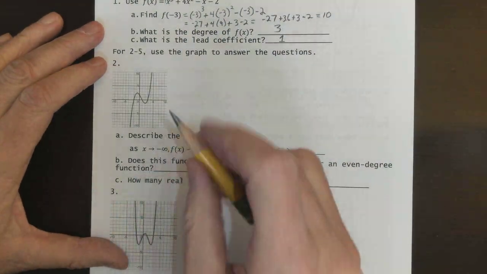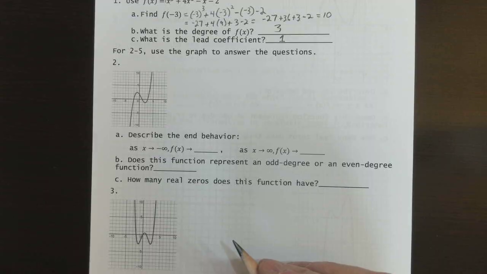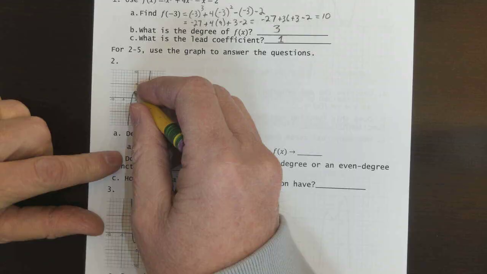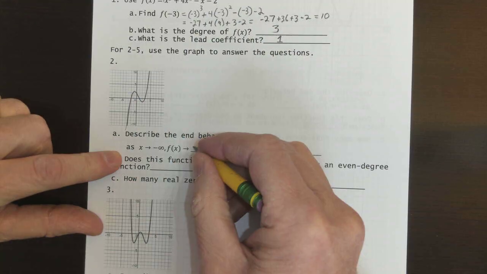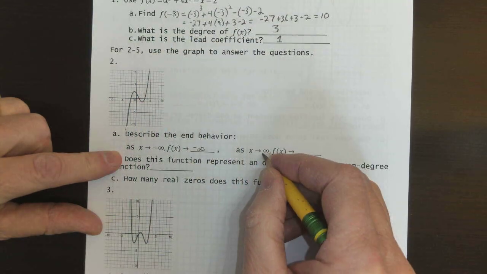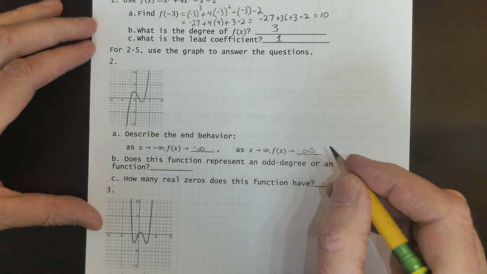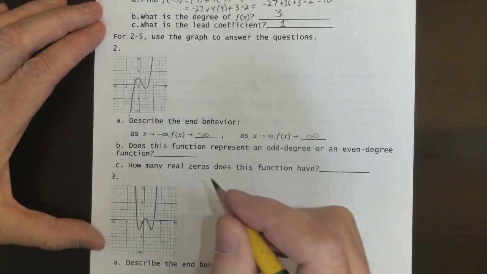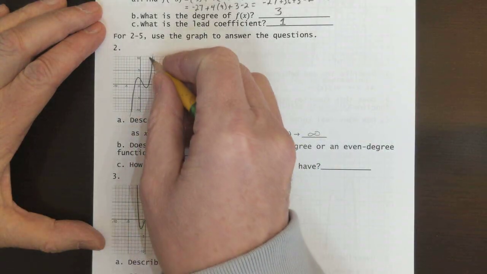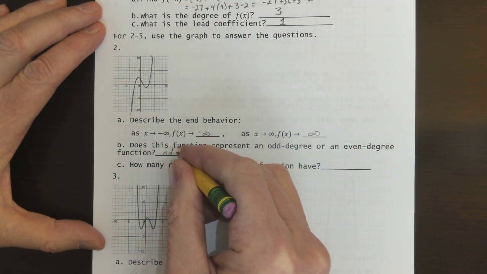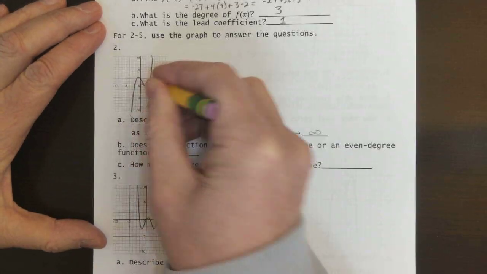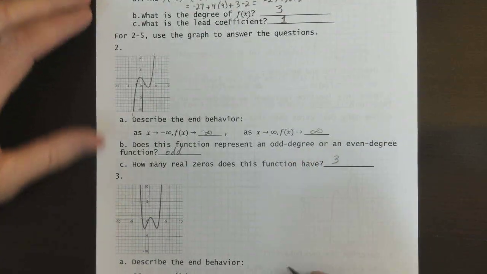All right, so use this graph to answer the questions describing the end behavior. As x approaches negative infinity, that's going left, the graph is going down. As the graph goes right, as x approaches positive infinity, the graph goes up. So that's positive infinity. And does this function represent an odd degree or an even degree? If one ends down and one ends up, it is odd. How many real zeros? You just count 1, 2, 3, the number of times it hits the x-axis.